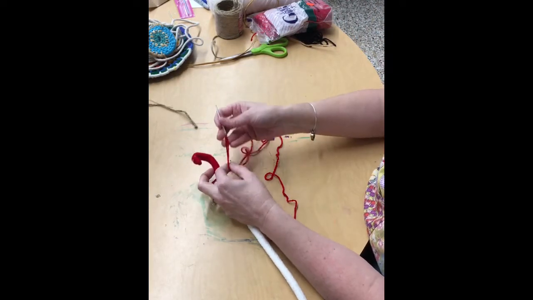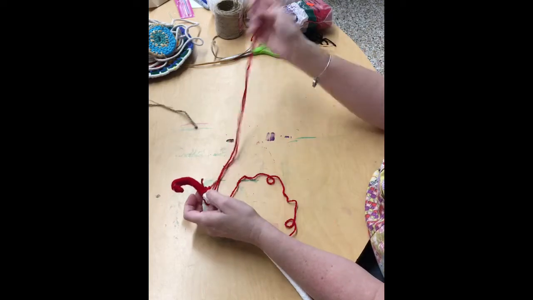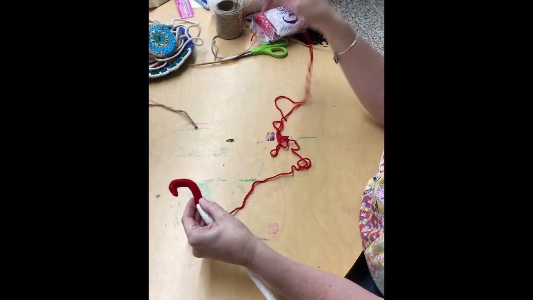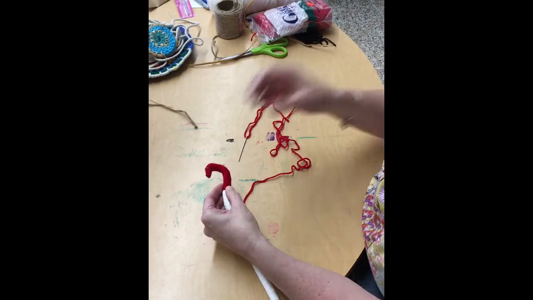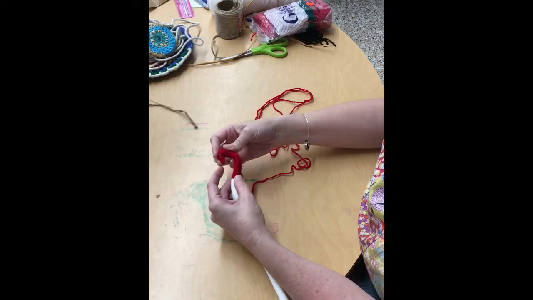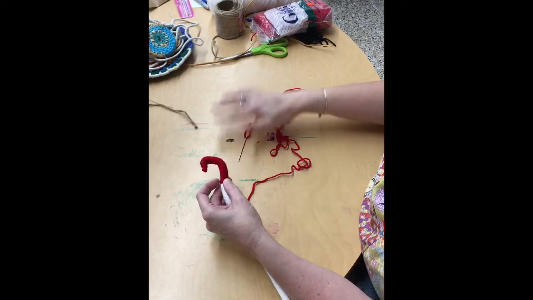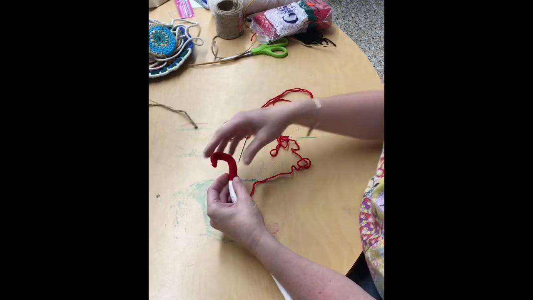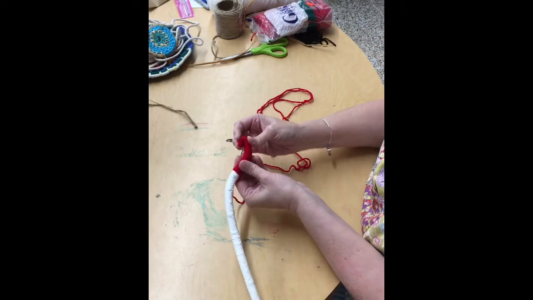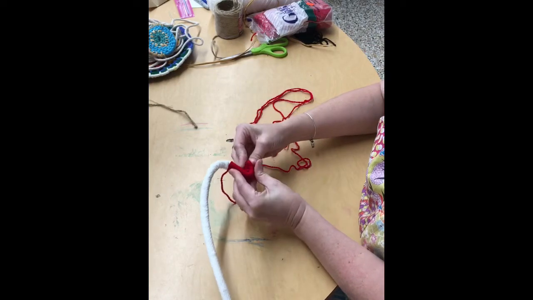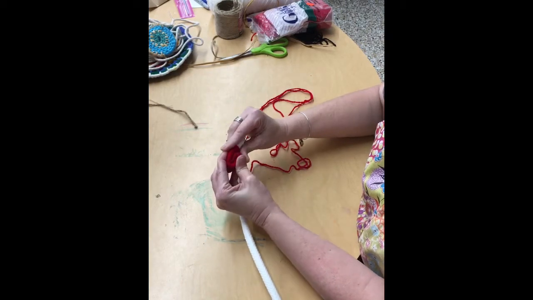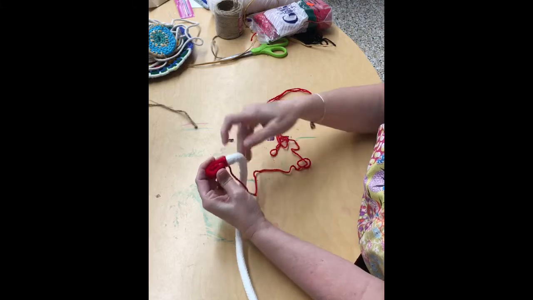So I have put my yarn onto my needle, and this is where the beginning gets really tricky. If you need someone to help you hold your bundle as you're beginning, then call for a loved one, ask a sibling to come and help you. So we're going to turn our bundle, getting it as tight as possible.